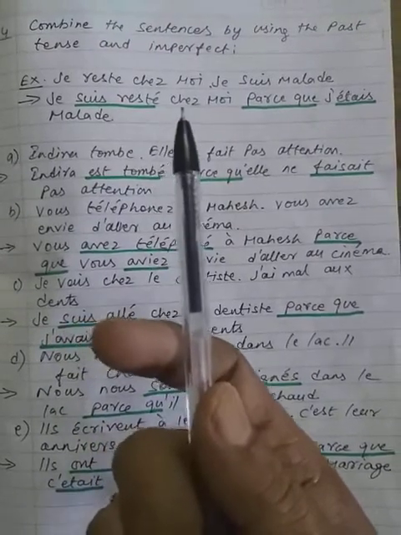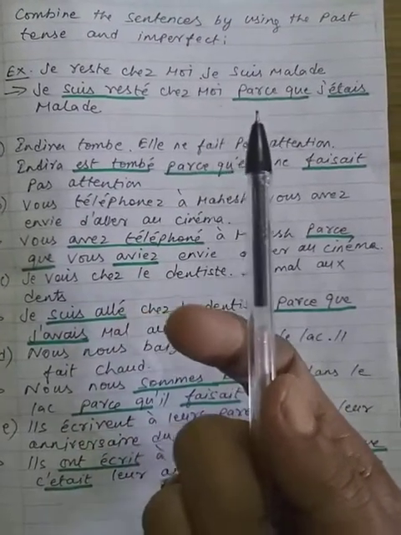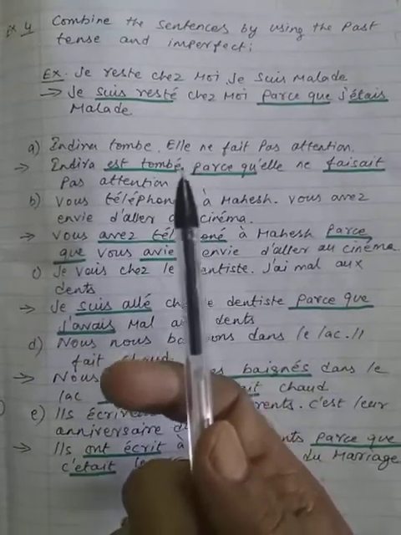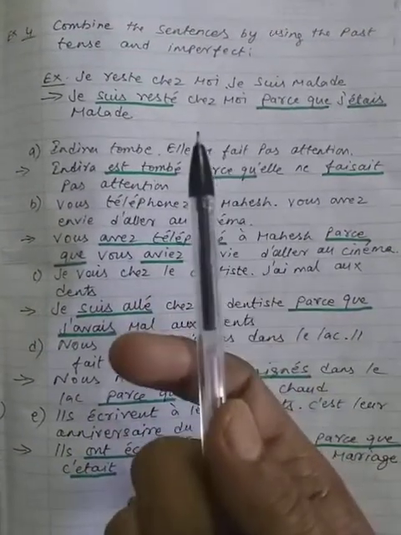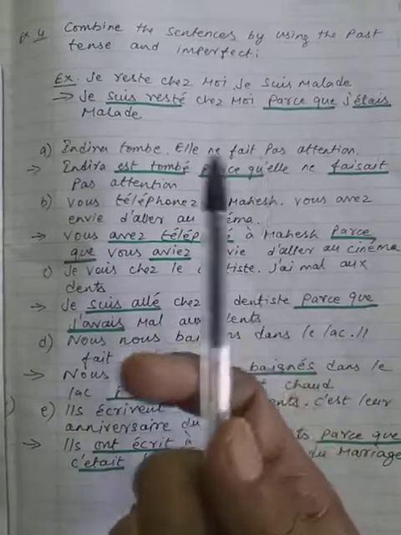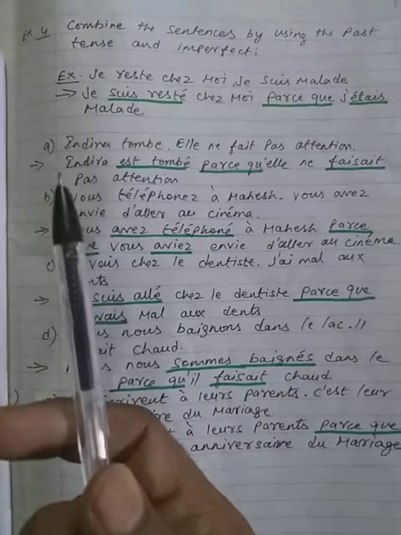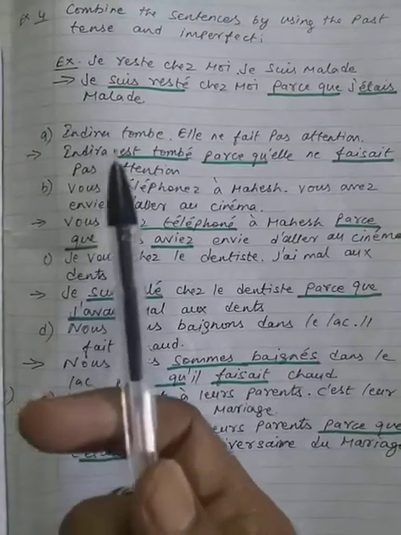I remained in my house because I was sick. This is the example given. Make a comma joining the two sentences, making a single sentence. Now we'll go to the first question, fourth grammar exercise.